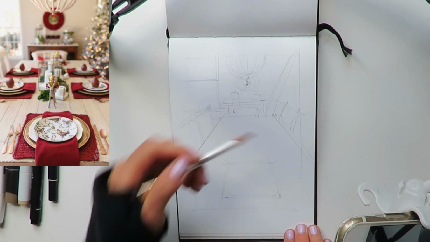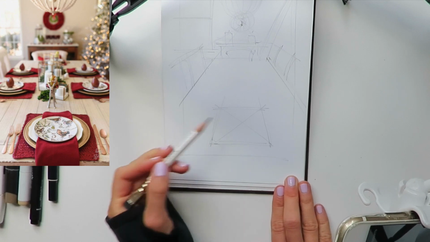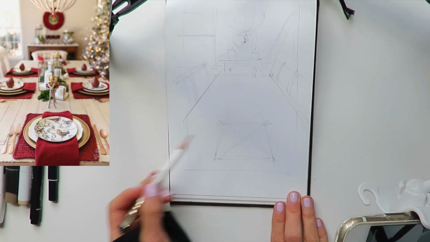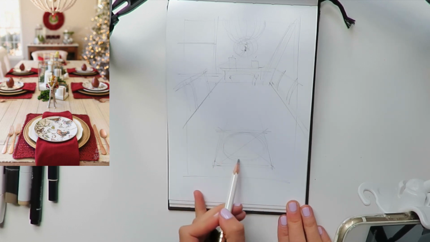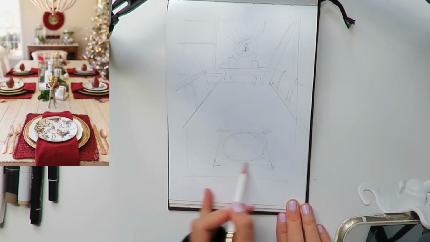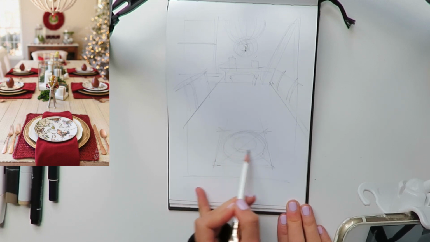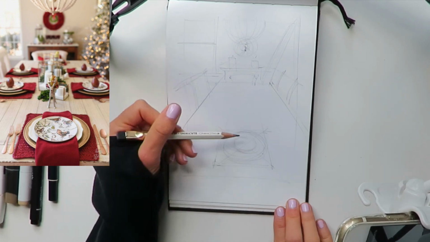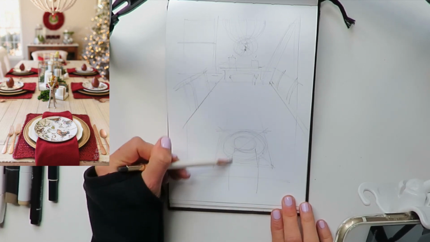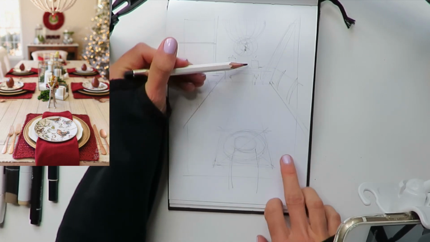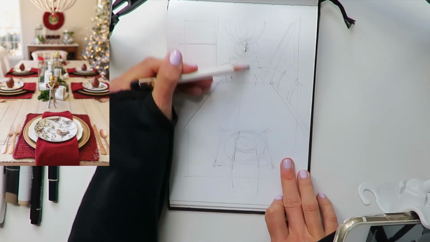In order to create a nice oval, we want to make first 2 diagonals, and then insert a circle inside of it. So it's going to be a plate, and then a little plate inside this big one, and then we have this beautiful red napkin, Christmas napkin, and again it will be converging up to this vanishing point.